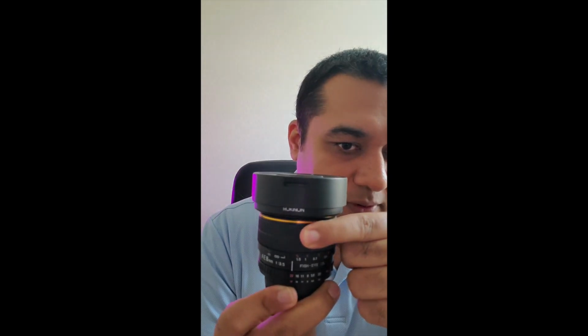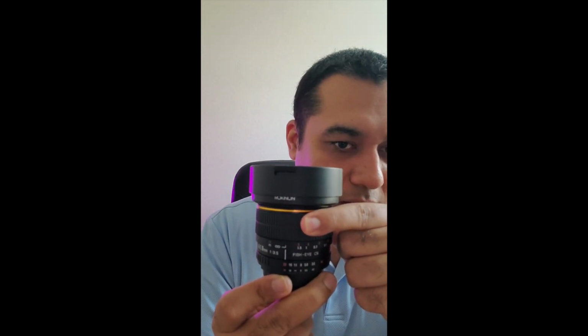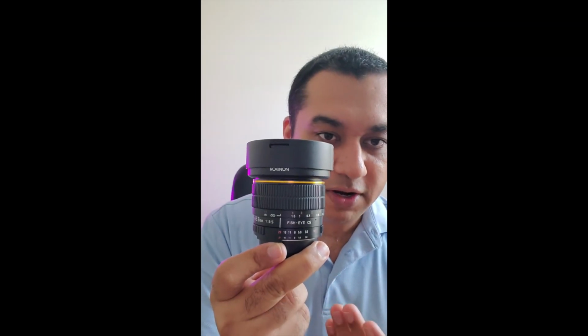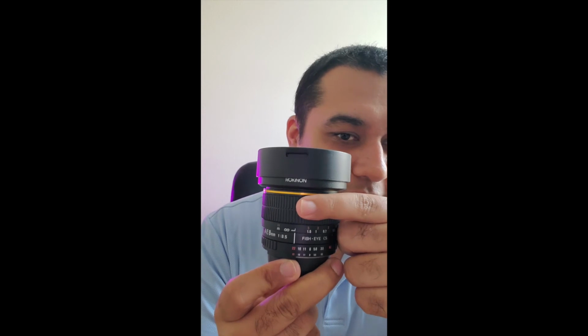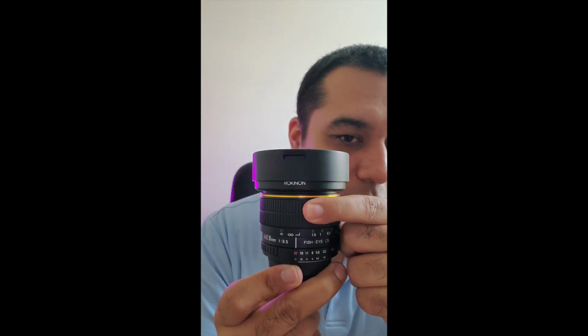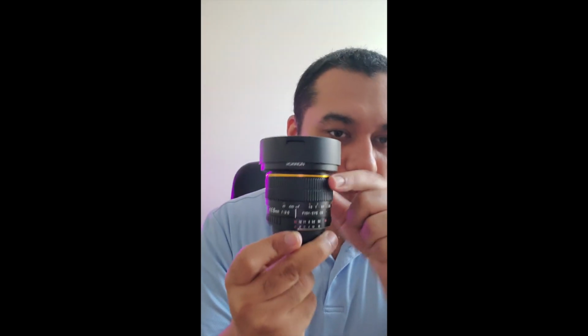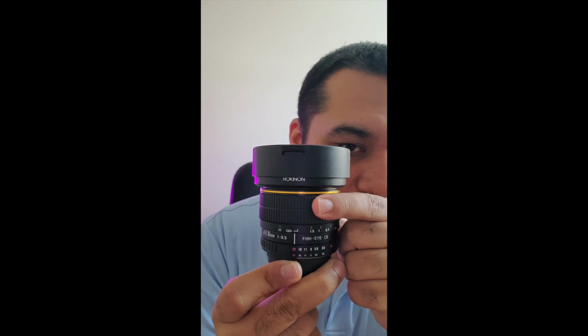If I move my focus ring, you might think that my lens is gonna stop right here and focus on infinity, but that's not true. Look at this, it goes beyond that line. You see, it's a tiny bit. It goes beyond a tiny bit. And that's why people say, focus on the farther side and bring back a notch.